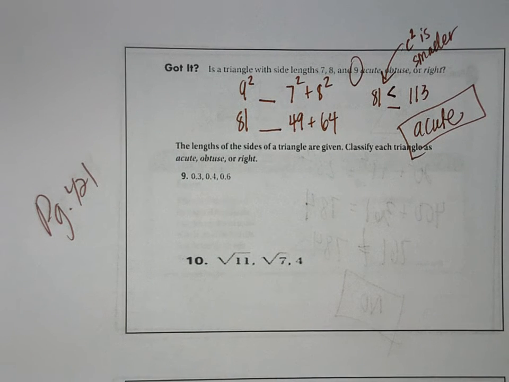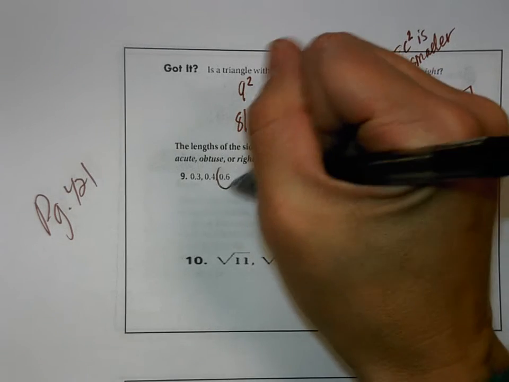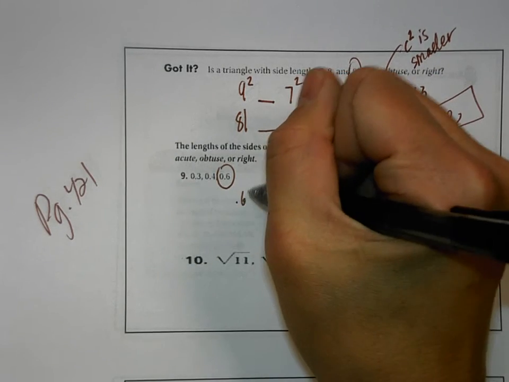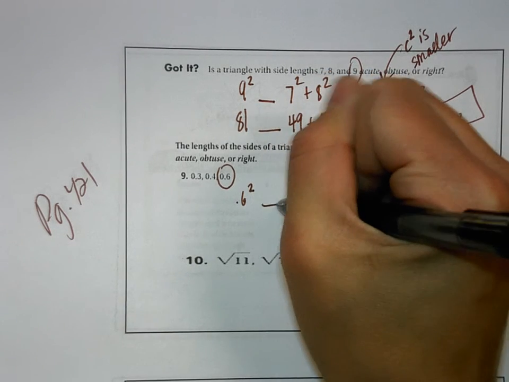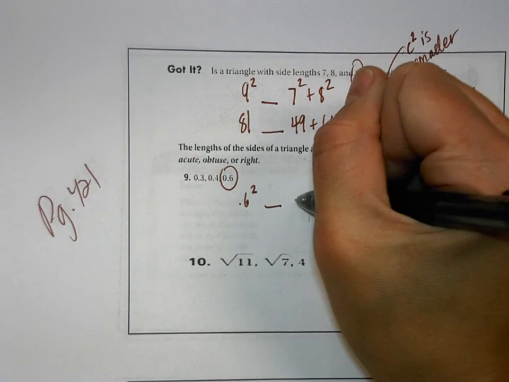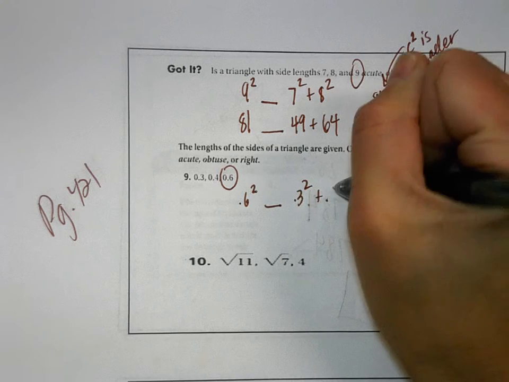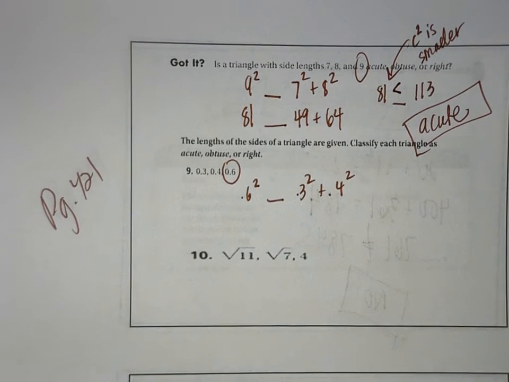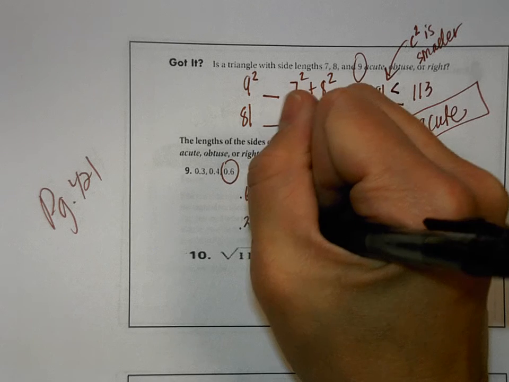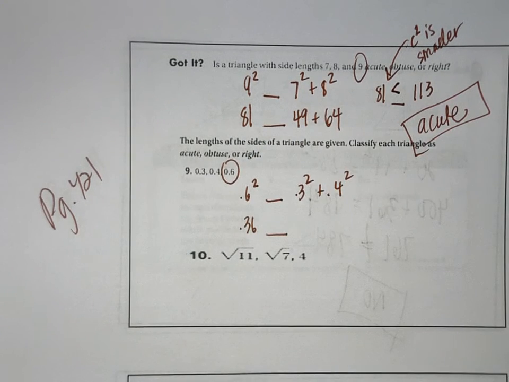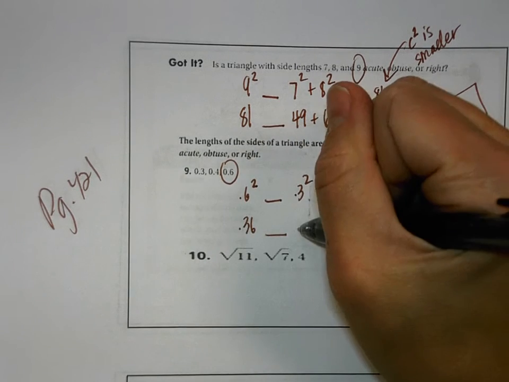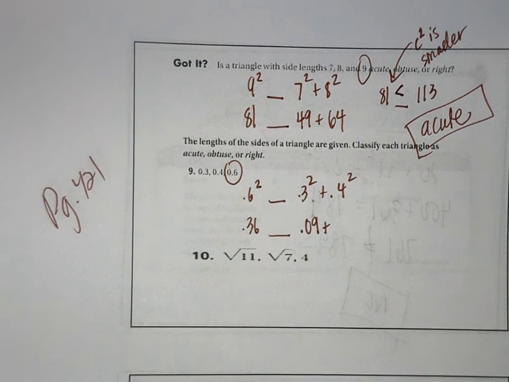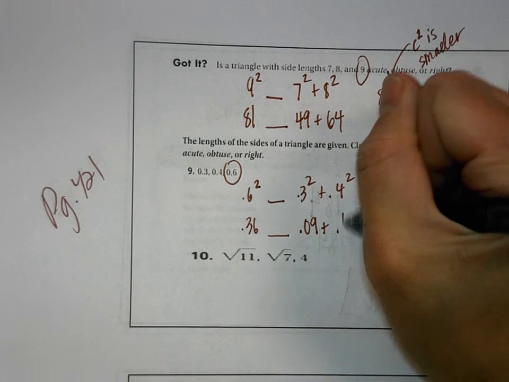Okay, so on number 9, this is my c. We have 0.6 squared, and we're checking to see what happens when we take 0.3 squared plus 0.4 squared. 0.6 squared is 0.36. 0.3 squared is 0.09. 0.4 squared is 0.16.